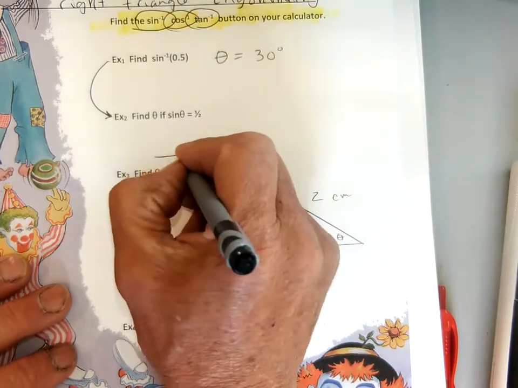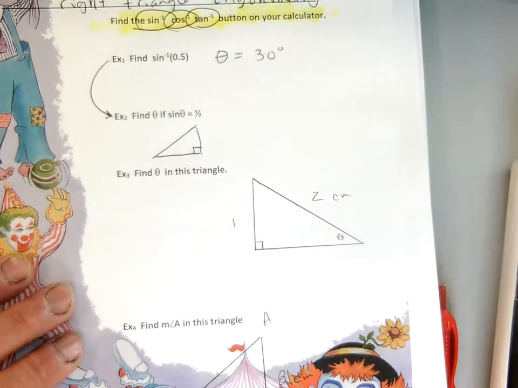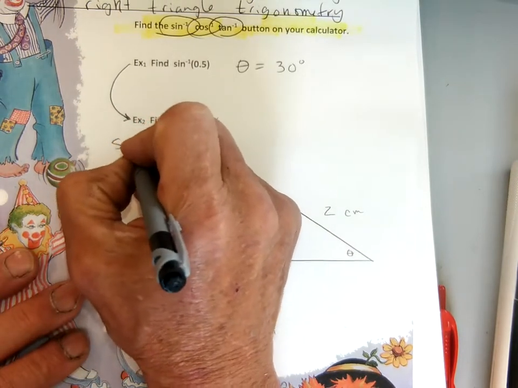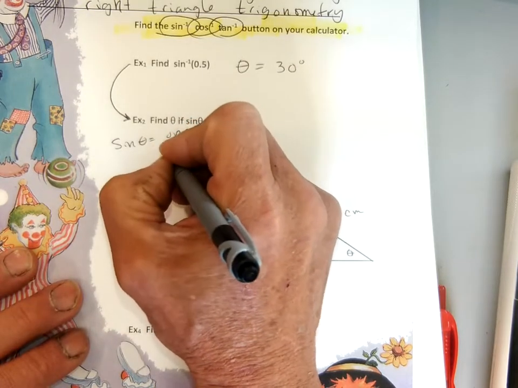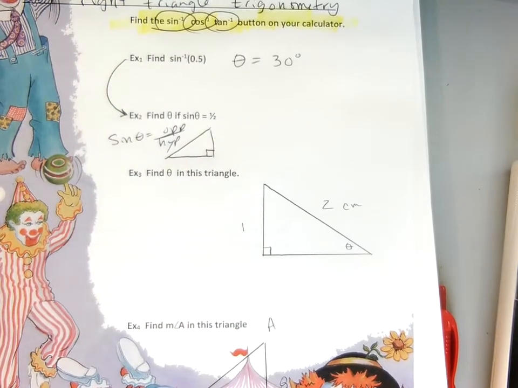So if we drew a triangle, you don't have to do this, but we do know that sine of an angle is equal to the opposite over the hypotenuse. And we learned that last week. Scott, you with me?